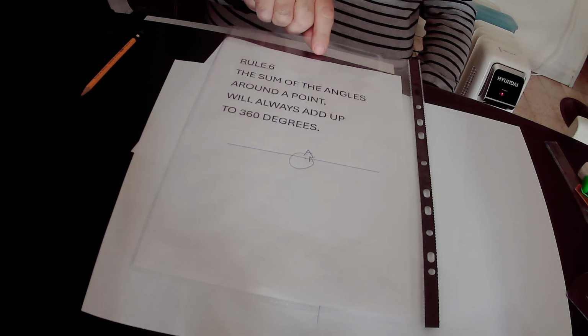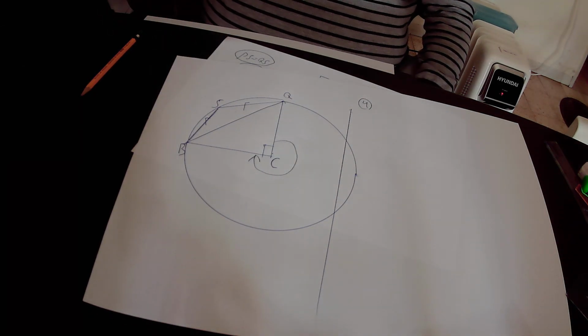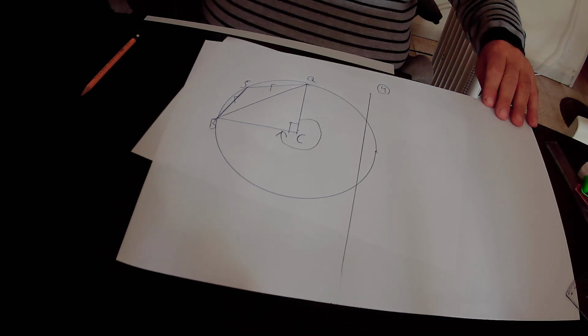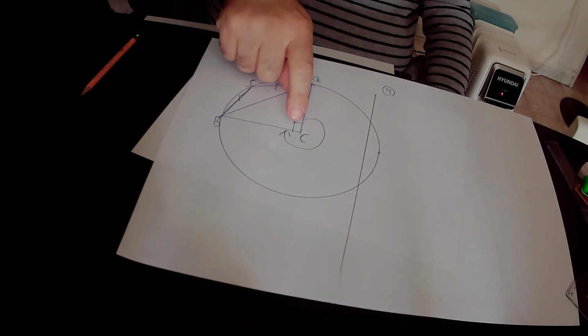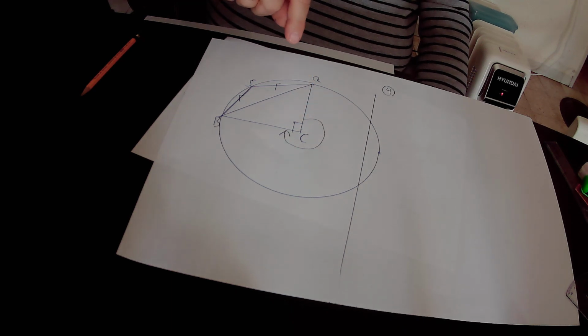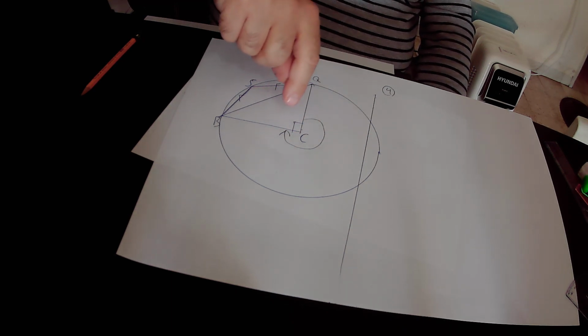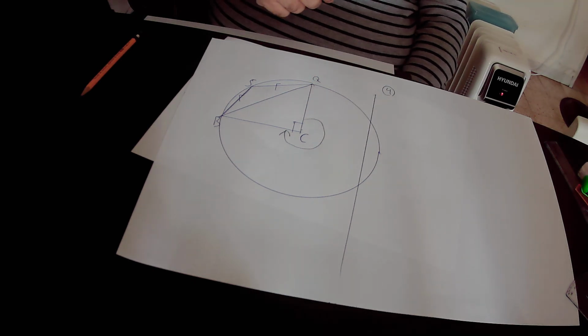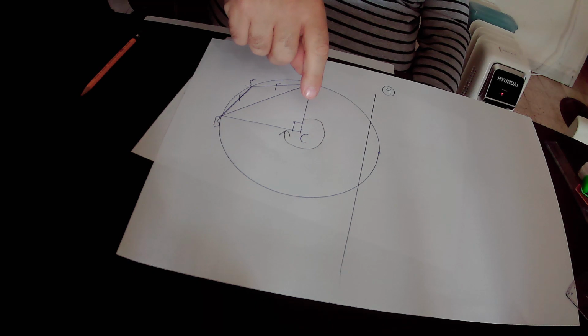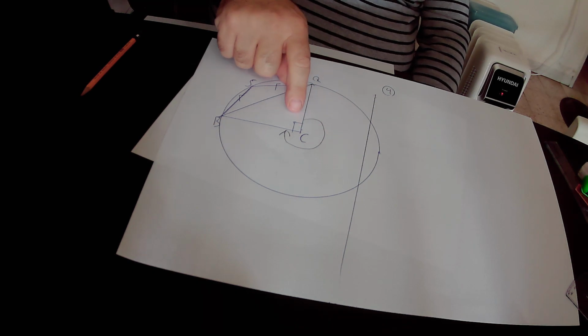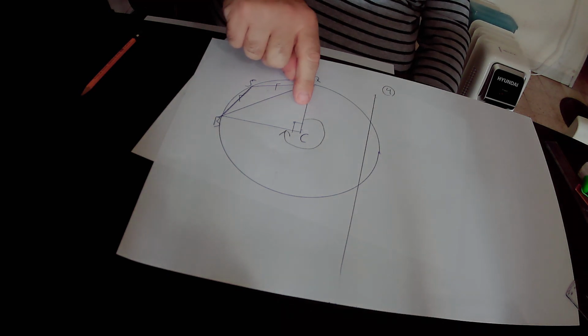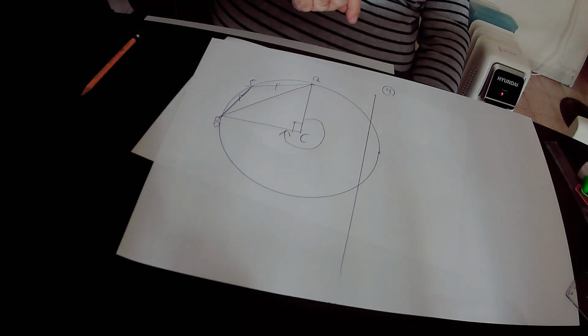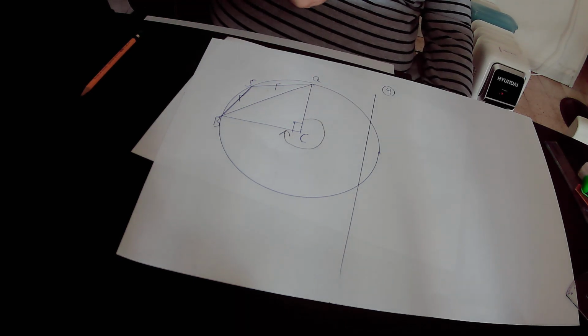We can actually implement rule number 6 in our drawing. Why? Because in our drawing, if we focus on this point C, we know that the sum of the angles around point C, according to rule number 6, must be equal to 360 degrees. So which angles do we have around point C? We have this angle, a right angle, equal to 90 degrees. So 90 degrees plus the missing angle, in total, must be equal to 360 degrees according to rule number 6.